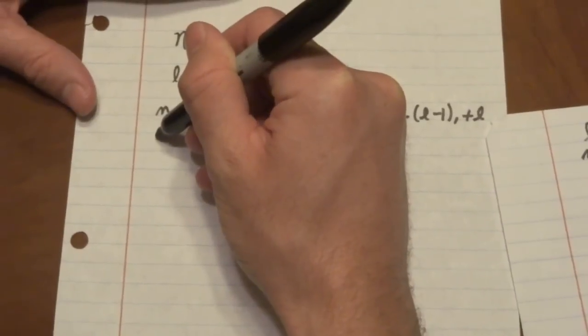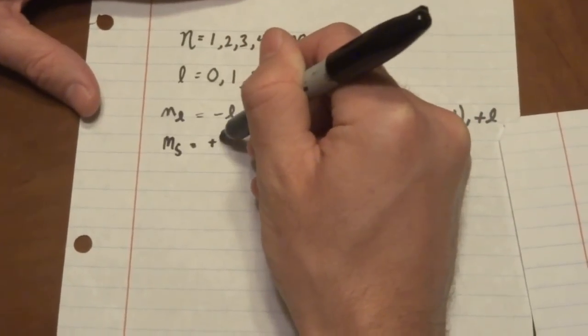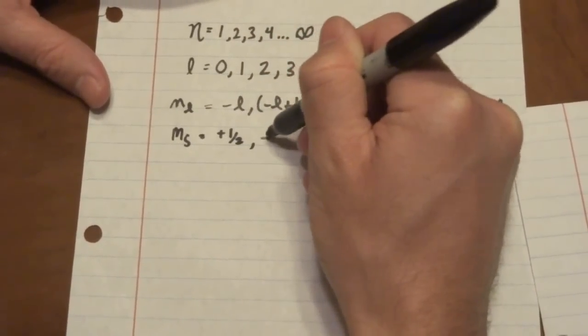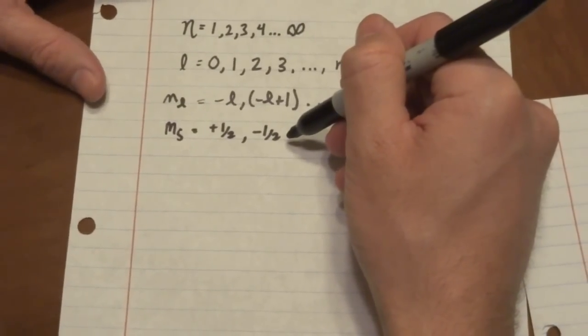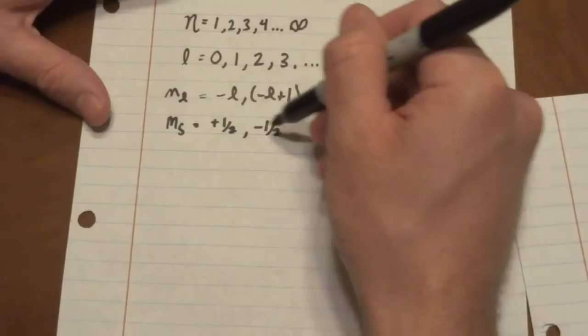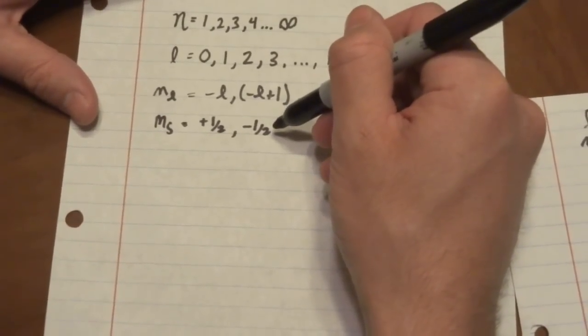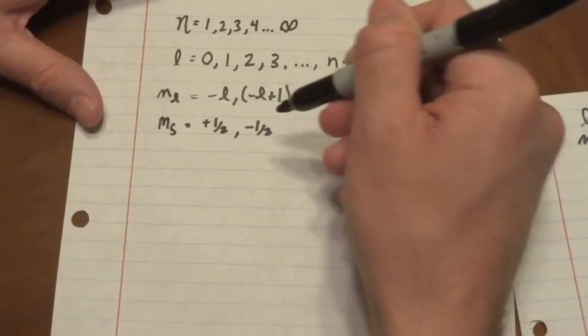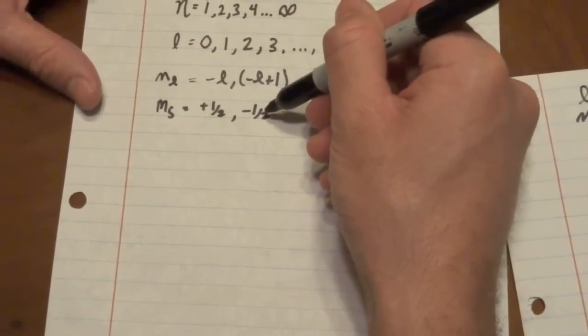The last quantum number is m sub s. This can either be plus 1/2 or minus 1/2. Each orbital can have 2 electrons in it. If there is 1 electron in an orbital, it could either be plus 1/2 or minus 1/2. If there are 2 electrons, each electron must have its own sign. So if there are 2, one must be positive and the other one must be negative.